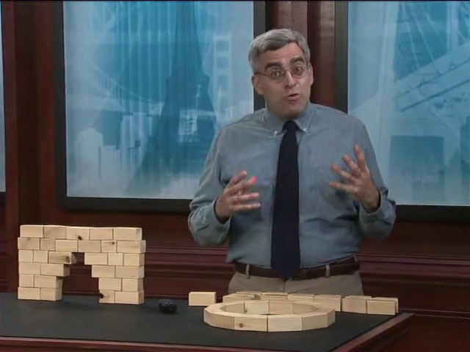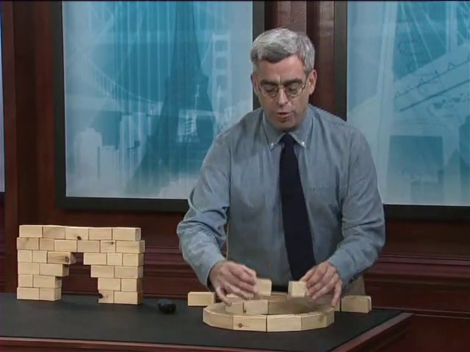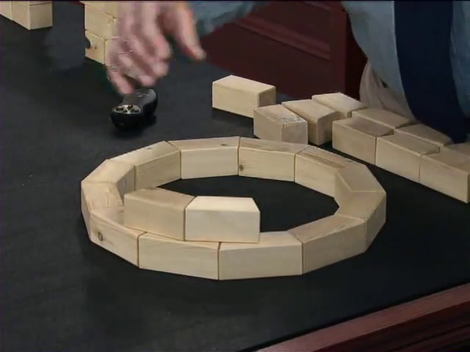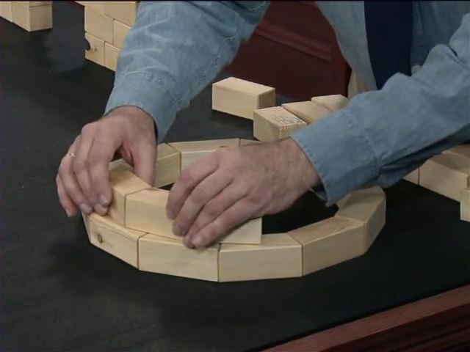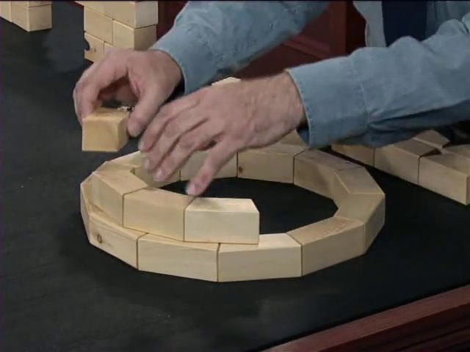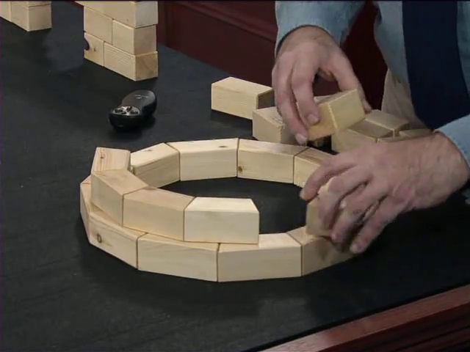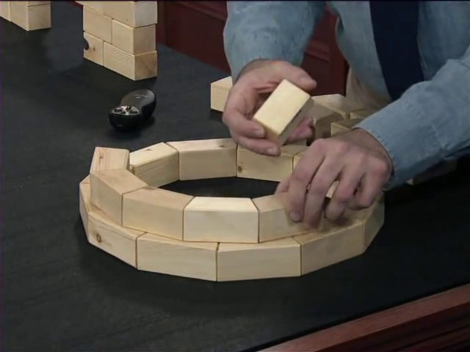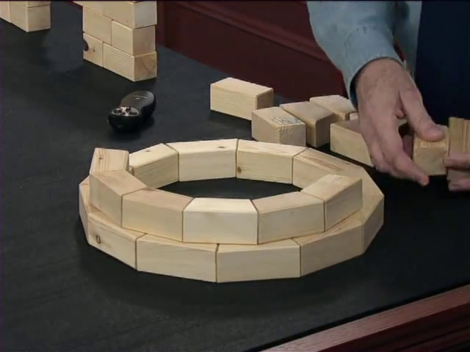And now we're going to do the same one layer higher. We're going to provide a second layer of masonry, but in this case, the stones are cut a little bit smaller so that the diameter of this second layer or course of stone will be smaller than the diameter of the layer below. And so we work our way around the outer perimeter.